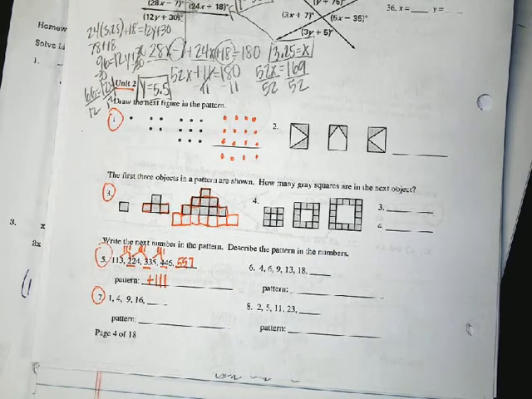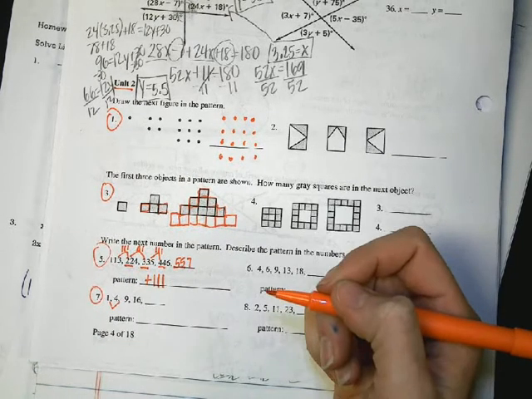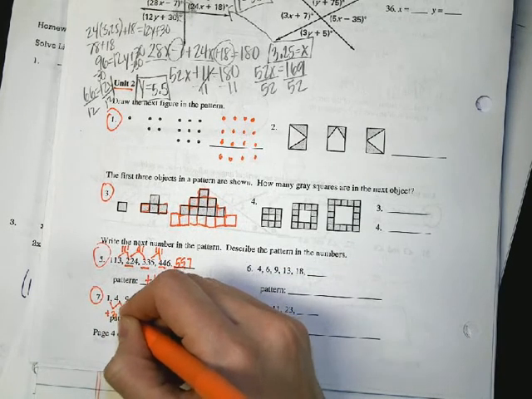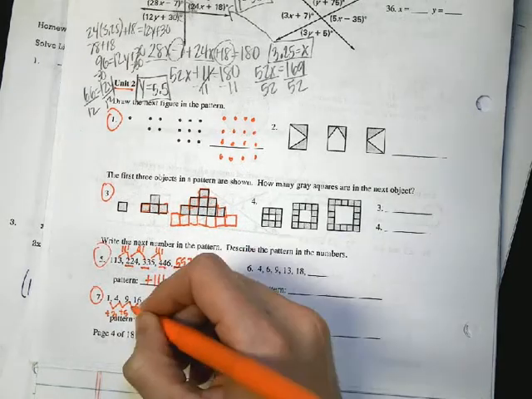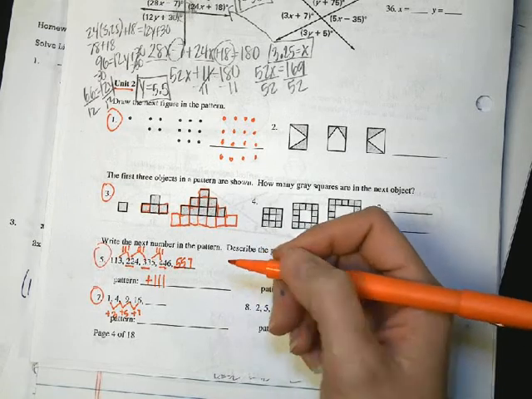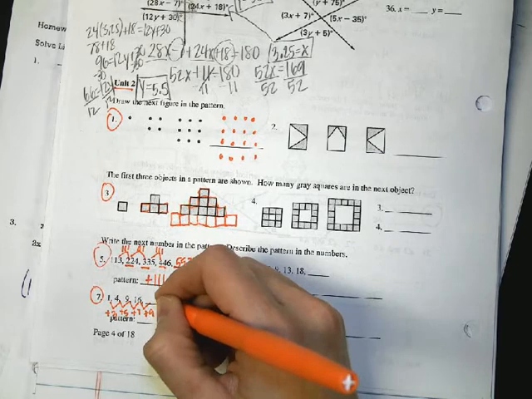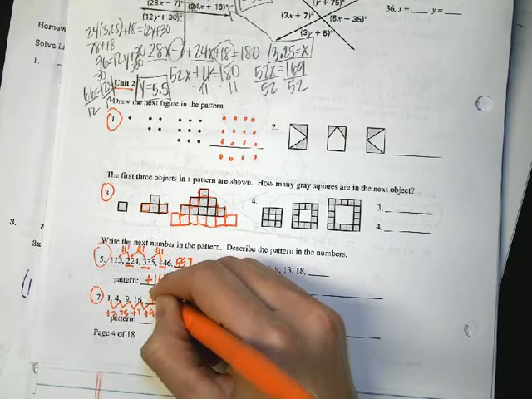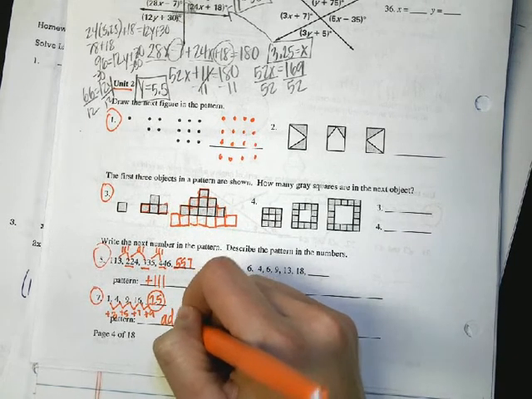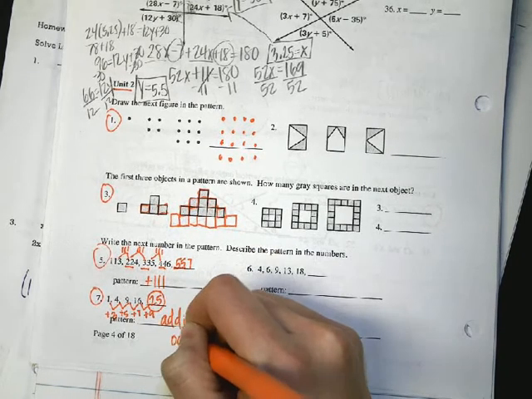Number 7, we're going to look at how much we are adding again. How do you go from 1 to 4? Well, you add 3. How do you go from 4 to 9? You add 5. How do you go from 9 to 16? You add 7. So if you notice, we are adding odd numbers: 3, 5, 7. So the next pattern would be to add 9. 16 plus 9 is 25. So that's the next figure in my pattern. And you are adding consecutive odd numbers to figure out that pattern.